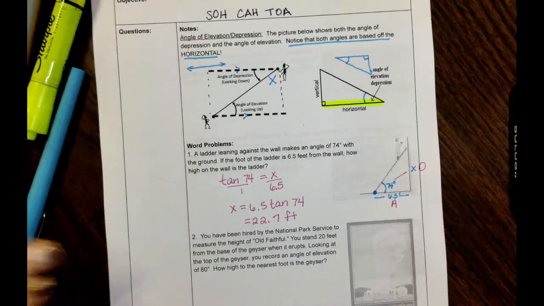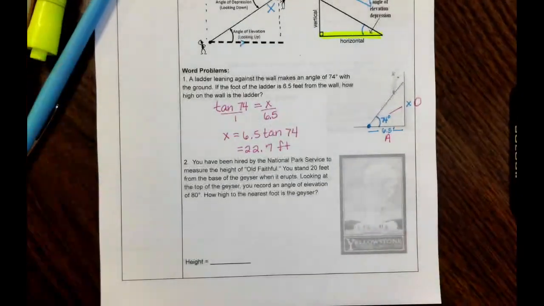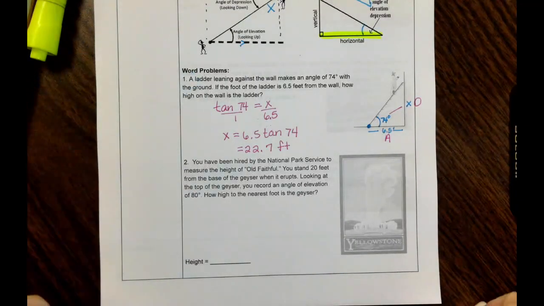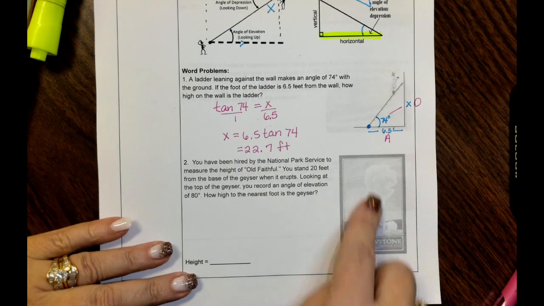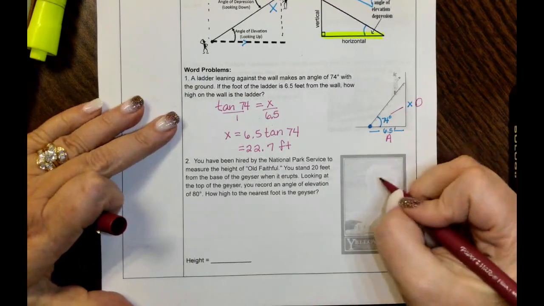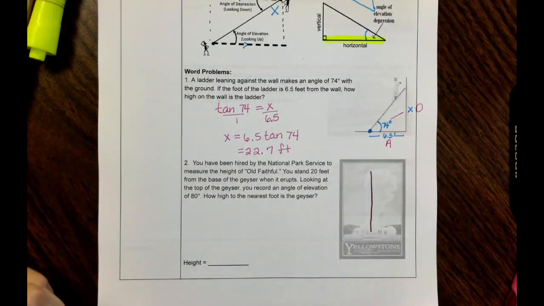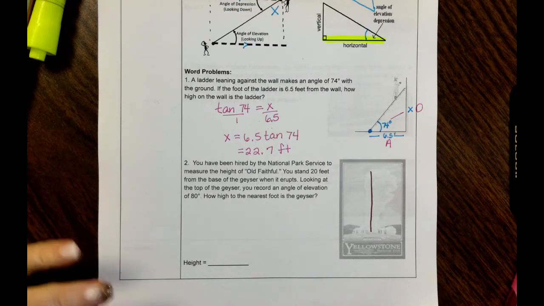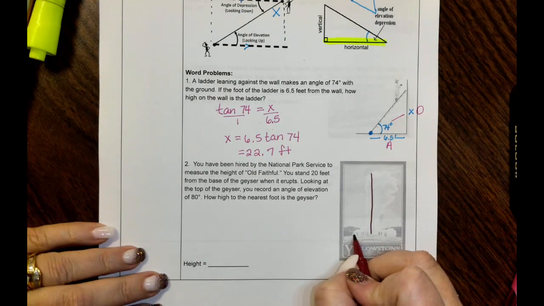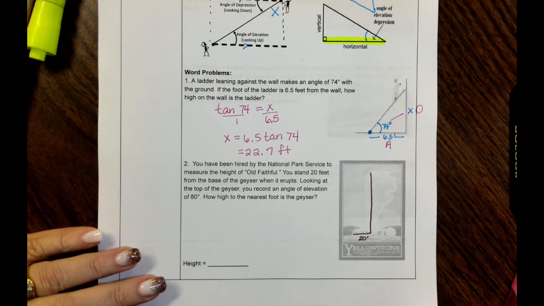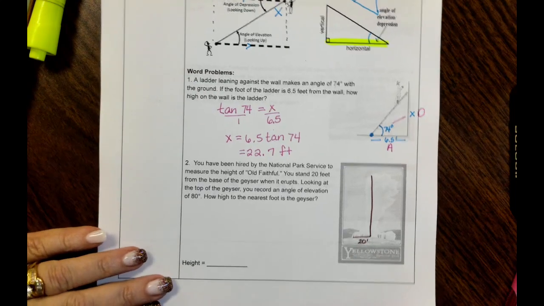Okay? So again, we've given you some real life pictures so you can kind of see what it looks like, but we want you to be able to see that. So you've been hired by the National Park Service to measure the height of Old Faithful. Okay, so we want to know the height of Old Faithful. You stand 20 feet from the base of the geyser. So there's 20 feet. Here's you over here. You are 20 feet from the base of the geyser. You record an angle of elevation of 80 degrees.